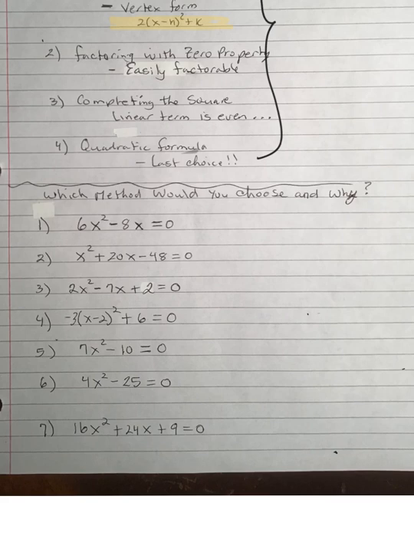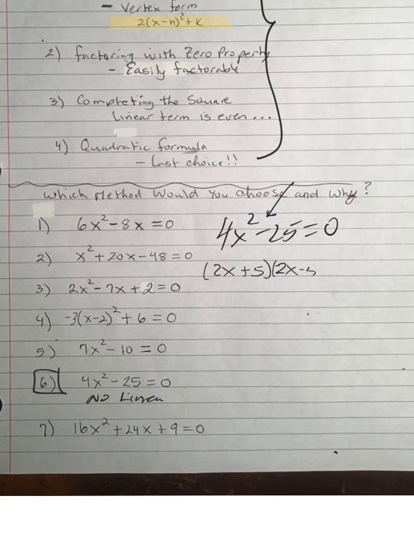Number 6. Well, once again, there's no linear term. So if there's no linear term, we could use algebra and square root property. But I also noticed, wait a minute, isn't this just a difference of squares? And if this is a difference of squares, doesn't this factor into 2x plus 5 and 2x minus 5? So while this has no linear term, and I could use the algebra and square root property, I'm also recognizing that this is a difference of squares. So boom, I've got my two factors very quickly, and I set them equal to 0.